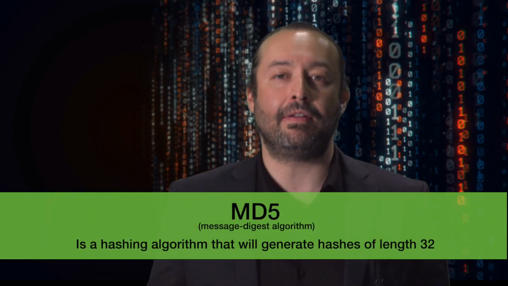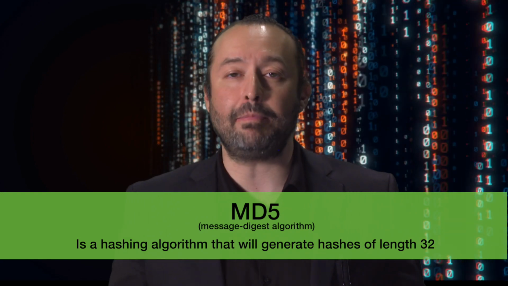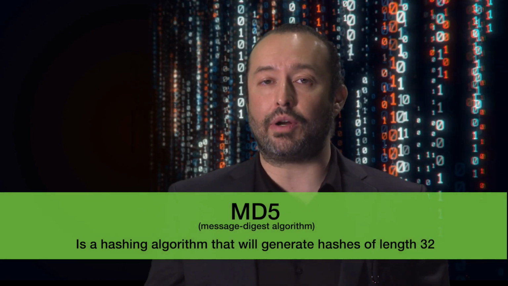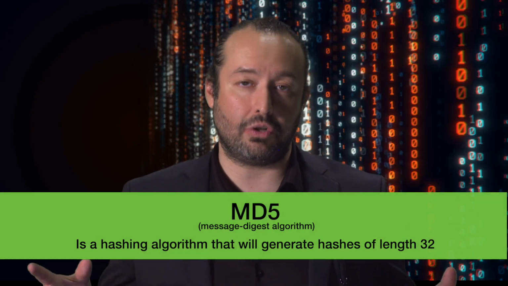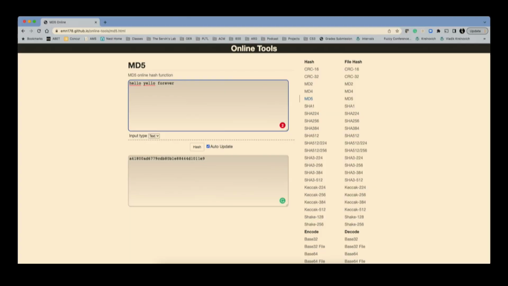So MD5, just for clarification purposes, is a hashing algorithm that will generate hashes of length 32, regardless how big that information is. We can put here yellow, I forgot the forever, EPCC, Hackers Corner. And even if I put more stuff here, it will always generate a 32 length. It's very impressive, by the way.